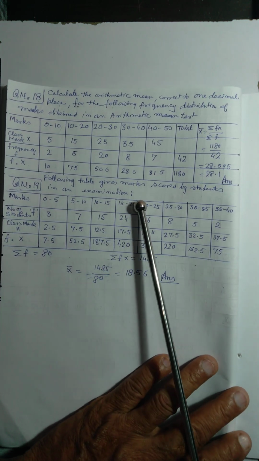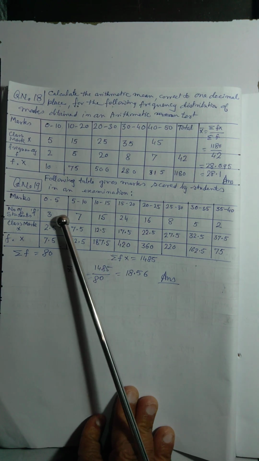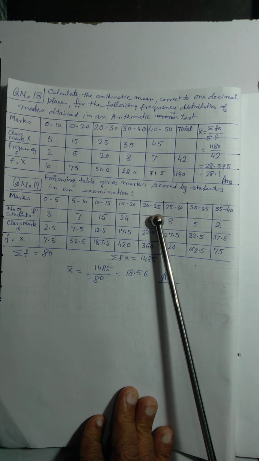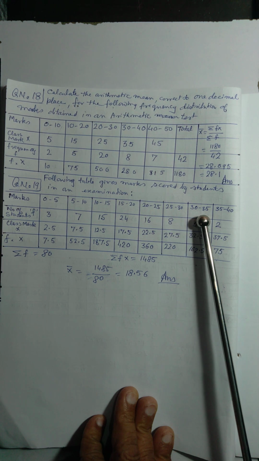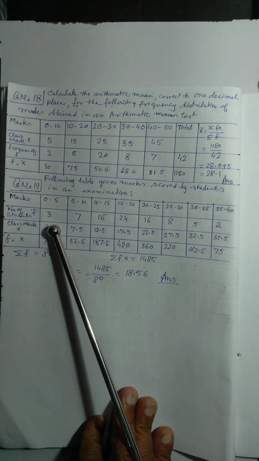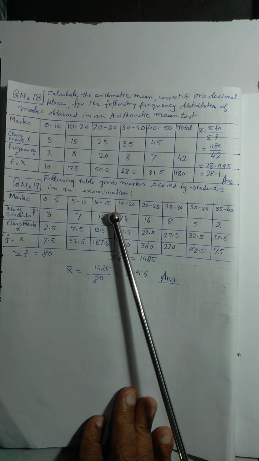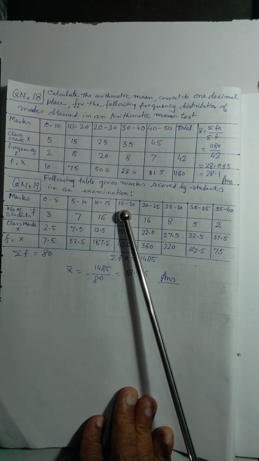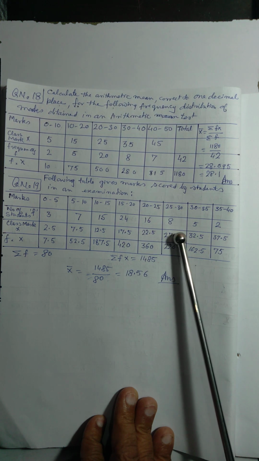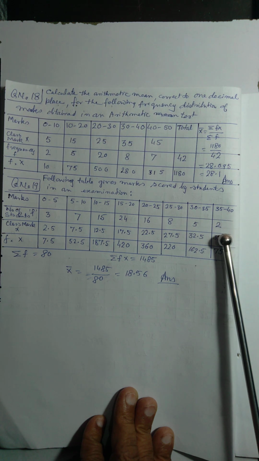The following table gives the marks scored by the students in an examination. Classes: 0 to 5, 5 to 10, 10 to 15, 15 to 20, 20 to 25, 25 to 30, 30 to 35, and 35 to 40. The number of students in the first class is 3. In 5 to 10, how many students? 7. 10 to 15, 15. 15 to 20, 24. 20 to 25, 16. 25 to 30, 8. 30 to 35, 5. 35 to 40, that is 2.